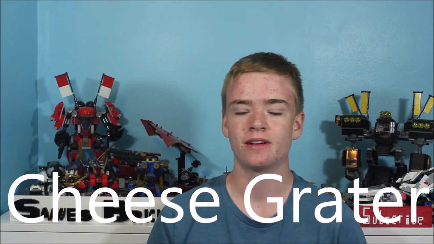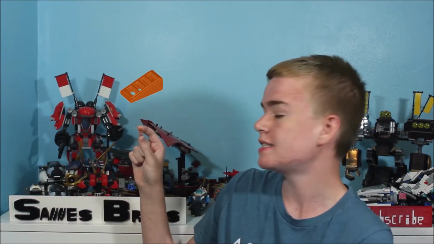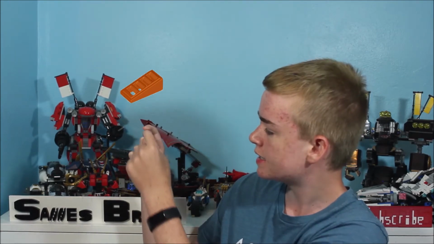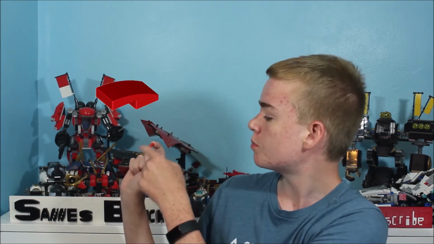Cheese grater. Cheese grater often applies to this piece here. As you can see, it is a sloped tile, and it has these lines in the middle of it that makes it look like a cheese grater. Baby bow. Baby bow pretty much just refers to this piece here. As you can see, it's the 1x2 sloped tile. Now it has this name because it is the smallest member of the sloped brick family.